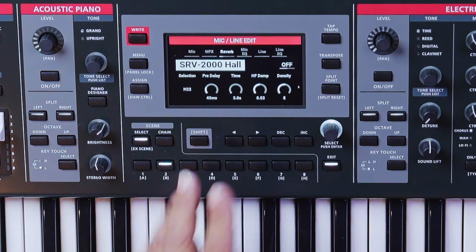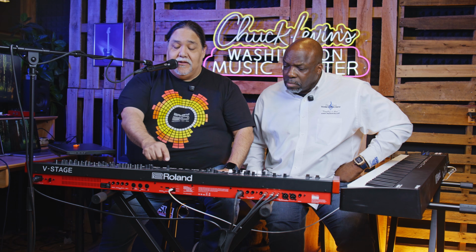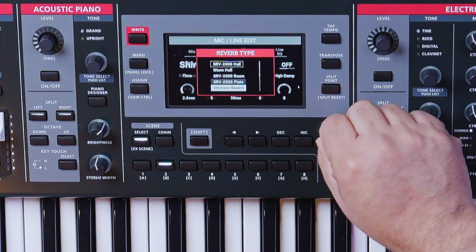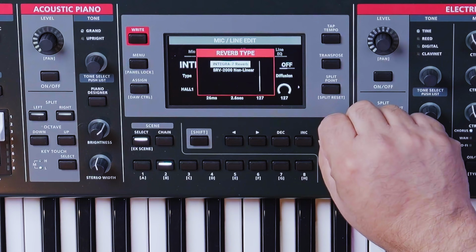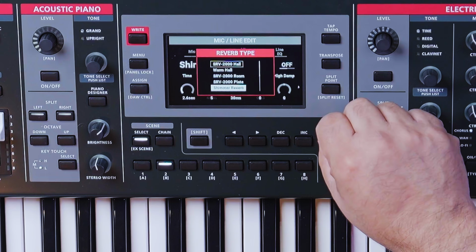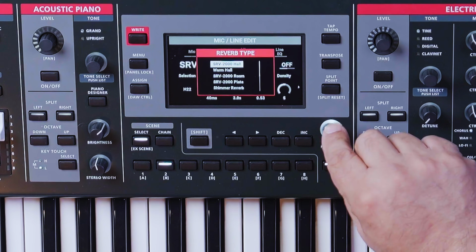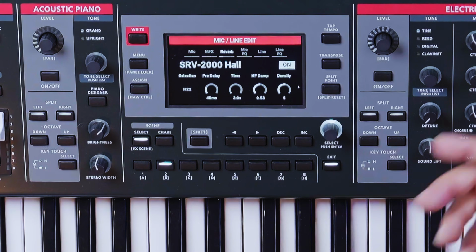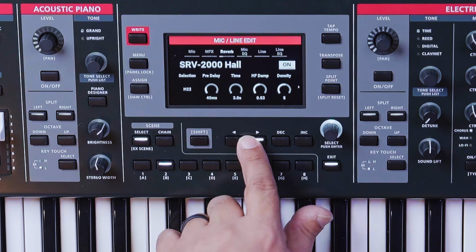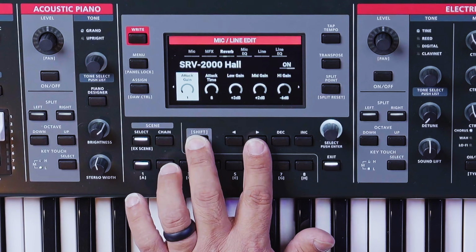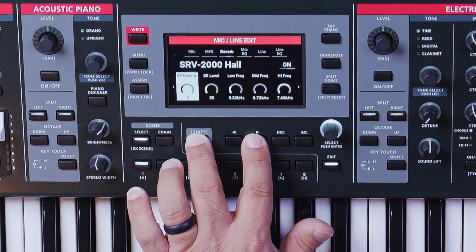Now, also we get reverbs in here. What kind of reverbs do we get inside the V-Stage with this? Push enter. We have the various halls, of course, shimmer, the Integra 7 reverb, and a nonlinear reverb right here, which we can easily select, and if we want it on, easily turn it on. Now we have a nice hall, and then we can go in here and adjust the different parameters of that hall, and anything we want, we can go right into there.